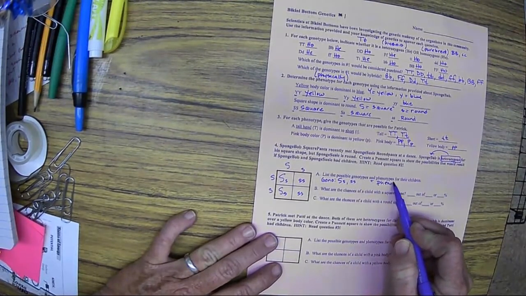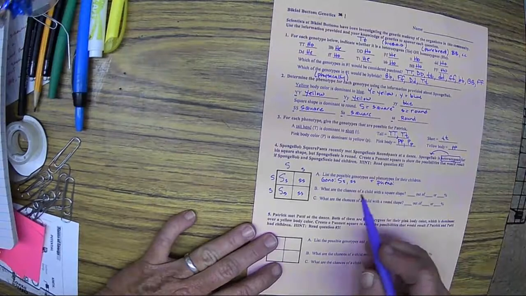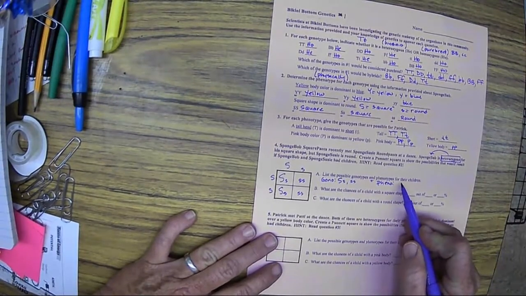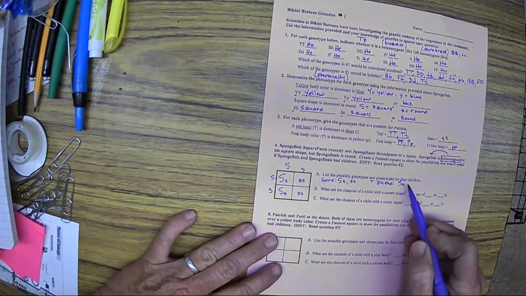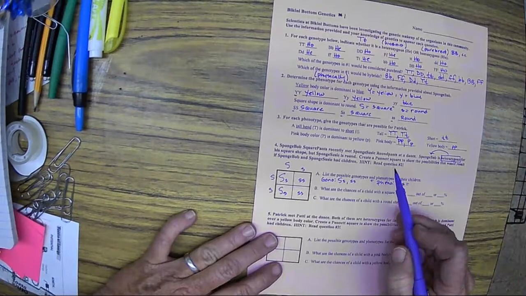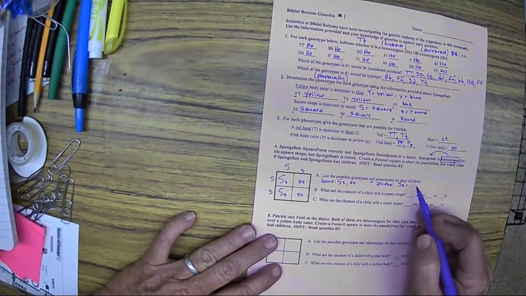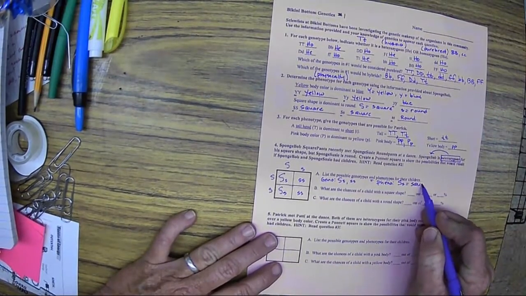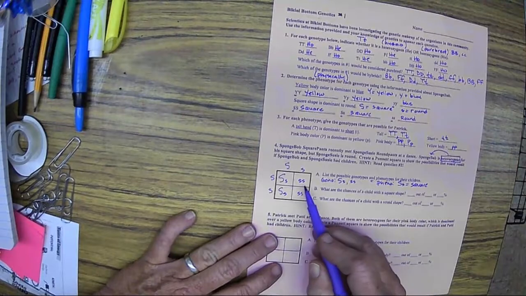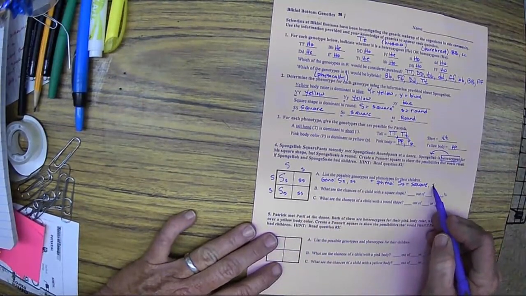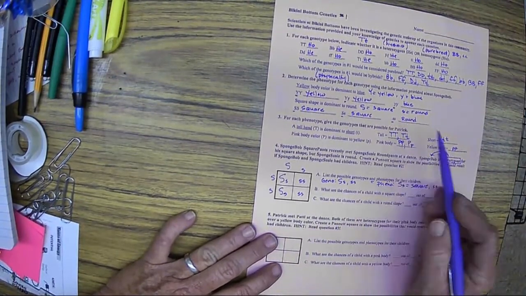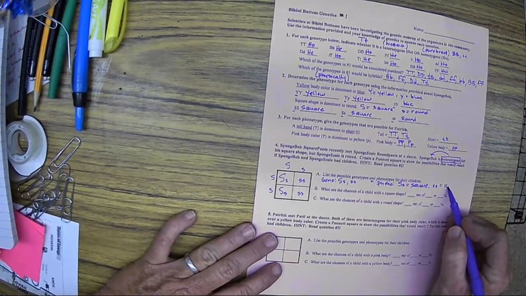So I'm going to put the word pheno, semicolon. So if any of their offspring were capital S, little s, that is going to be the, you got it, square body shape. But if they are little s, what are they? I can look back up here. They're going to be the round body shape.